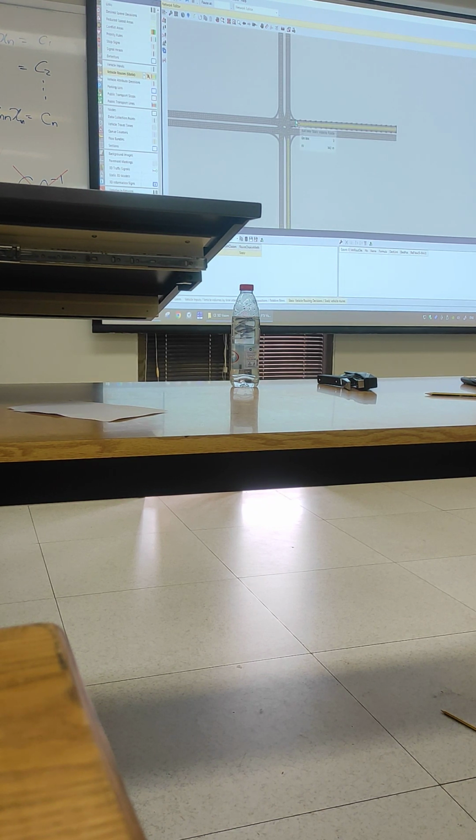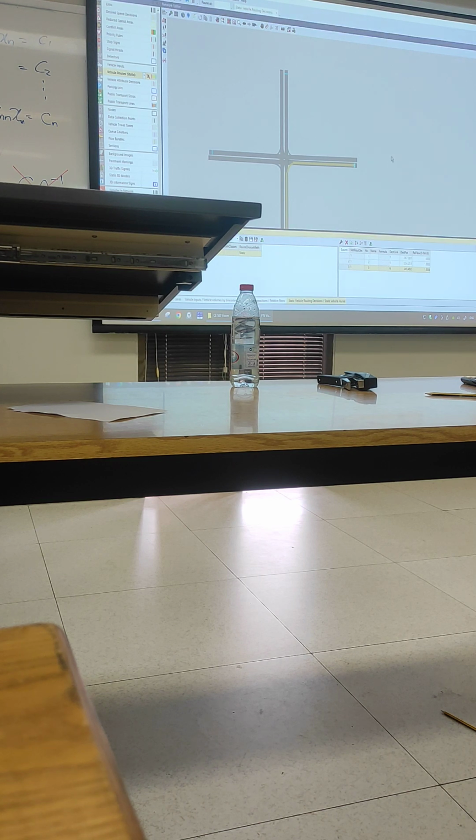In this road they go straight. I click, not right click, only a normal click. Then I have another route like this, they go left, and also they go right. Then when I'm done, I press anywhere outside. So now you can see in this vehicle route I have 3 different routes: straight, left, and right.